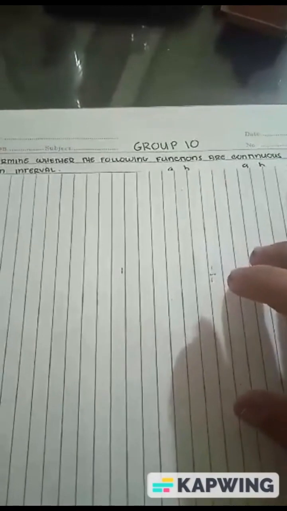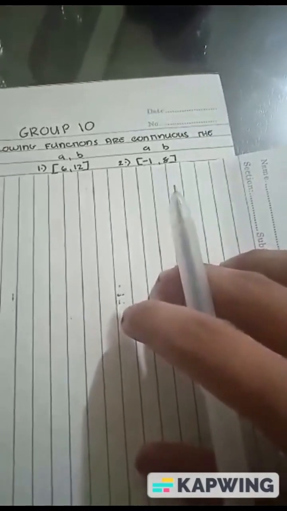Sales of Grade 11 STEM Understanding, Group 10, and we were tasked to teach you or explain to you and determine whether the following functions are continuous at a given interval. The interval that was given to me is number 1, 6 and 12. Number 2 is -1 and 8.